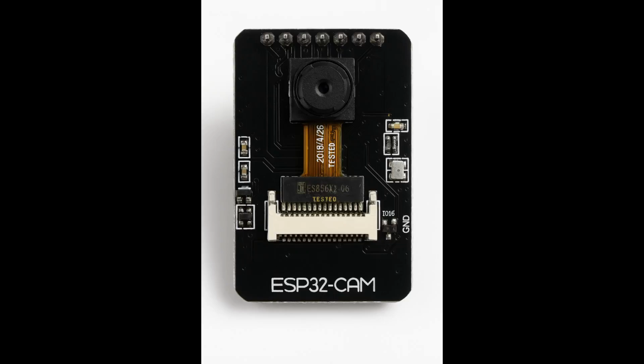I'm Shweb and today I'm going to show you how to get started with the AI Thinker ESP32-CAM using MicroPython. We'll go through everything step by step here, from setting up the board to streaming video directly to your browser. So let's get right into it.